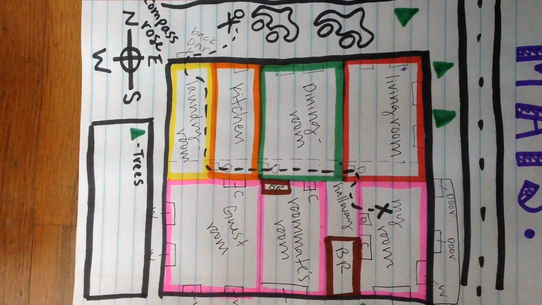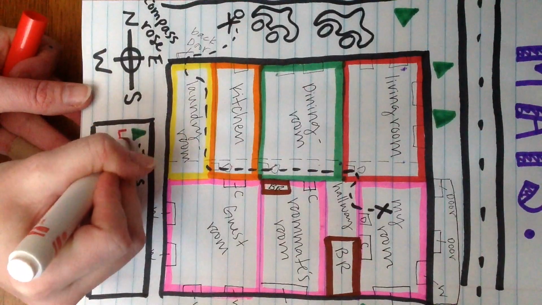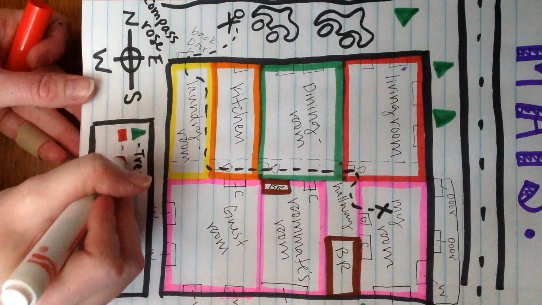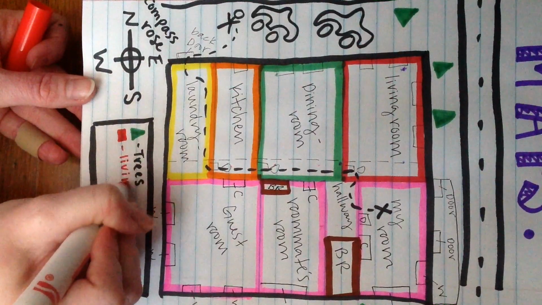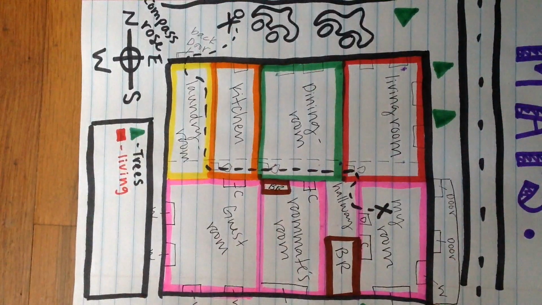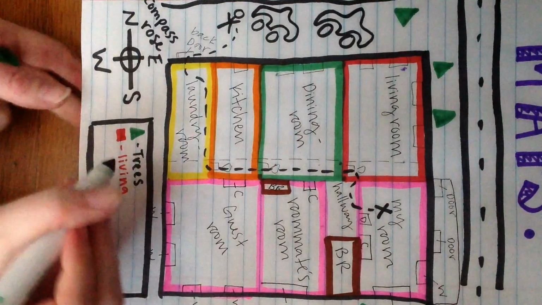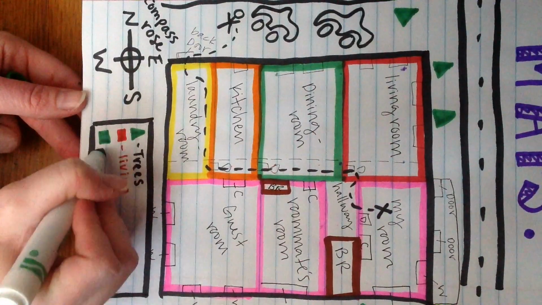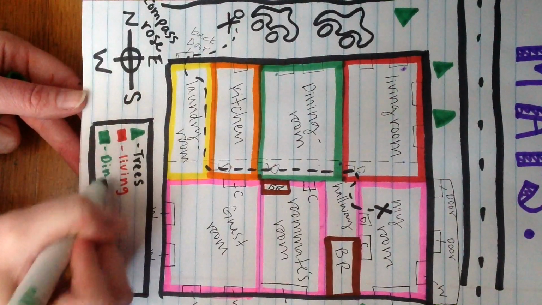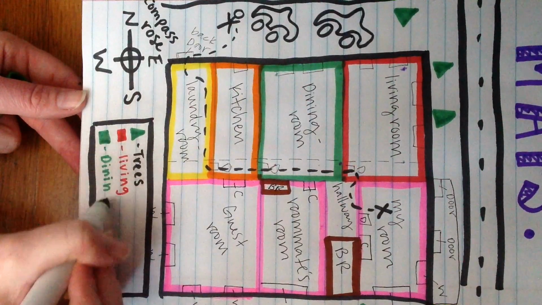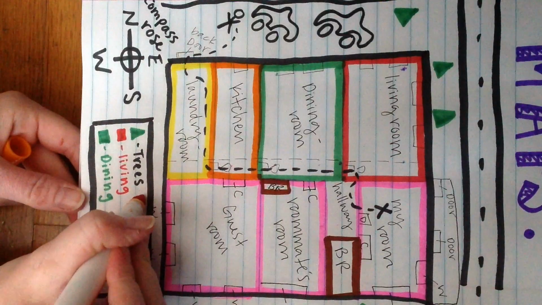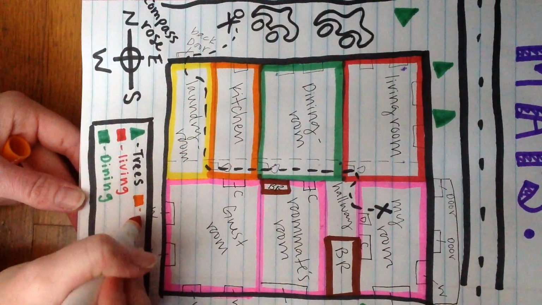Okay, our red room is going to be our living room. I'll just put living, even though we technically live all in the house. It's just a word that they used to use. Our green room is our dining. Okay, hopefully we can fit all this in our legend. If you can't, that's okay. Just try to fit it as best as possible. Okay, our orange room is our kitchen.